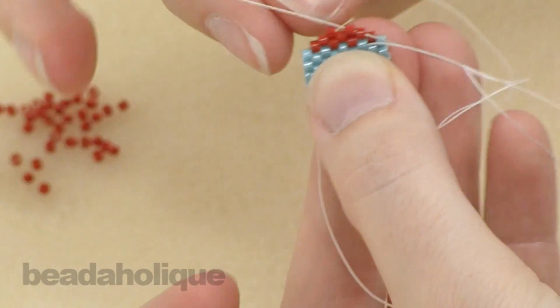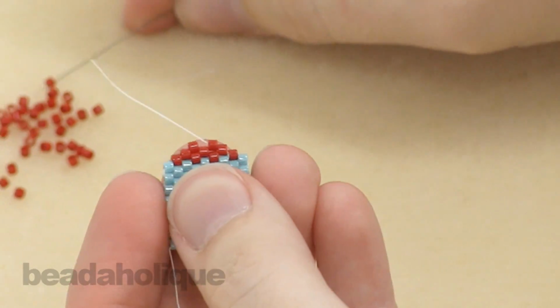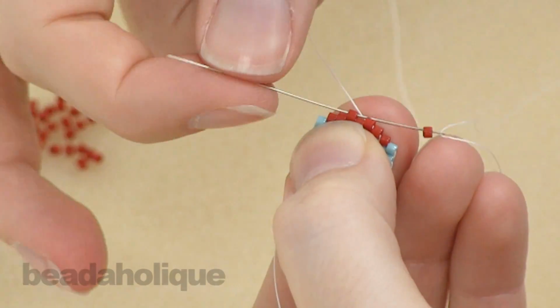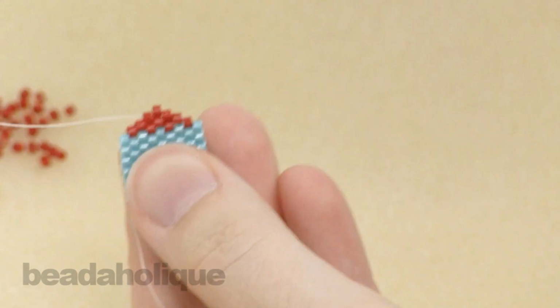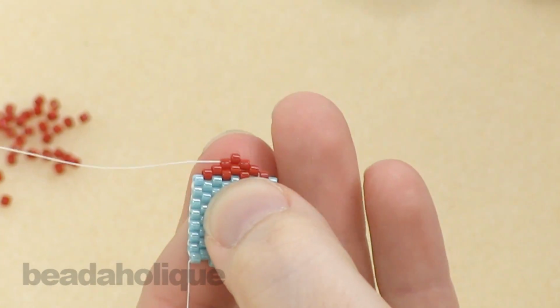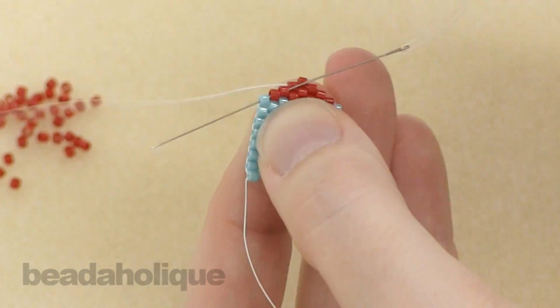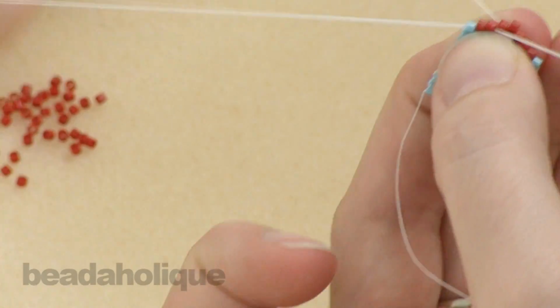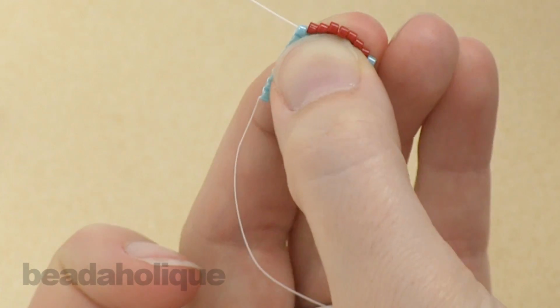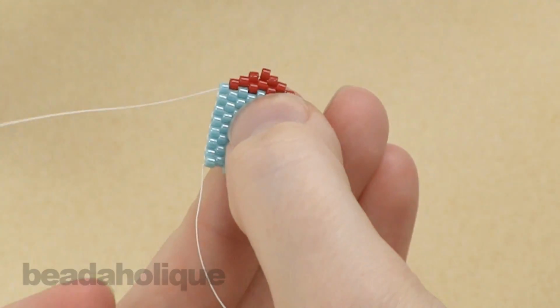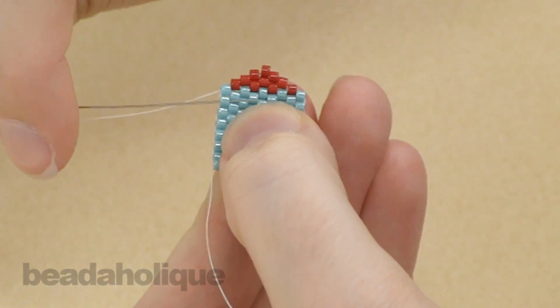Here I've woven to a point, so I'm just going to add my last bead in. And I like to just weave right back down when I do go to a point, down the edge, to make that nice and firm. And then just go ahead and weave in and tie off your ends like you usually would.